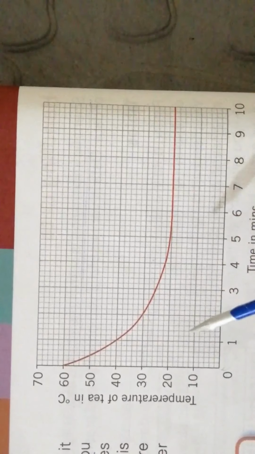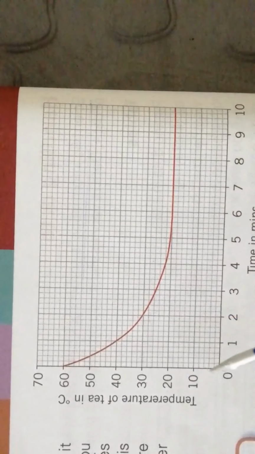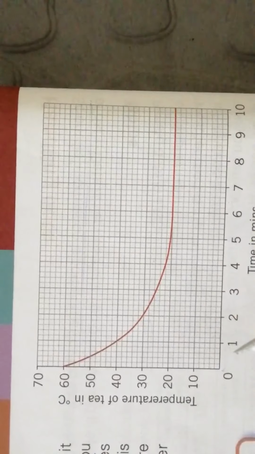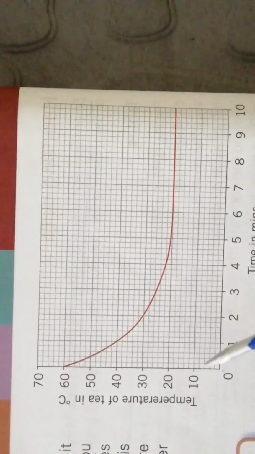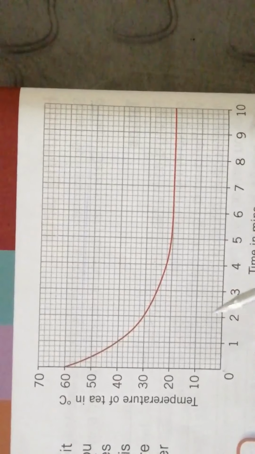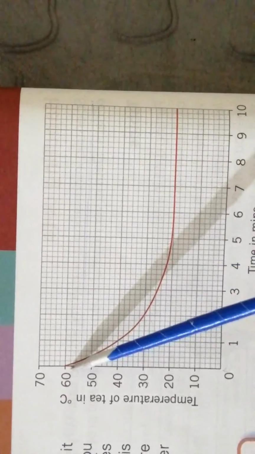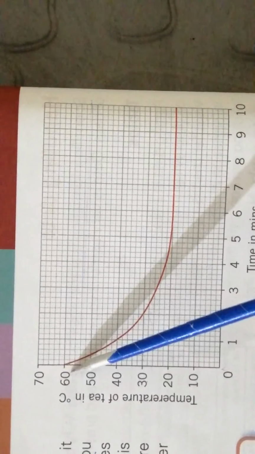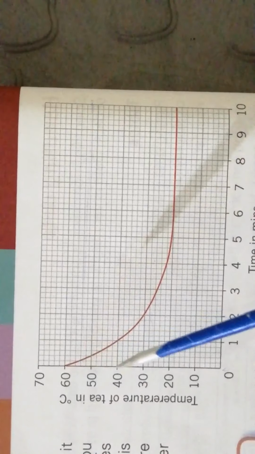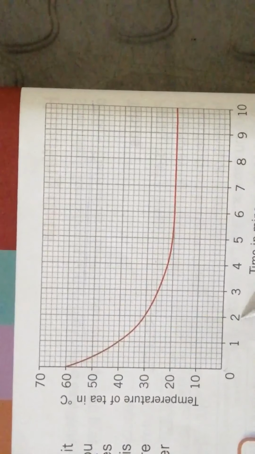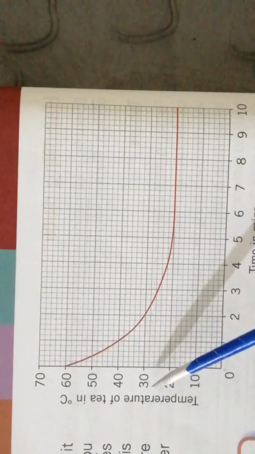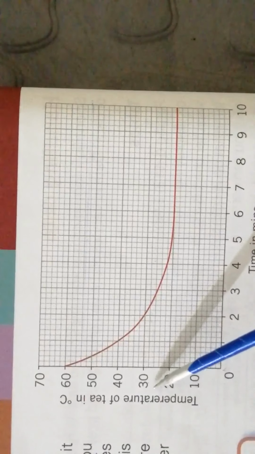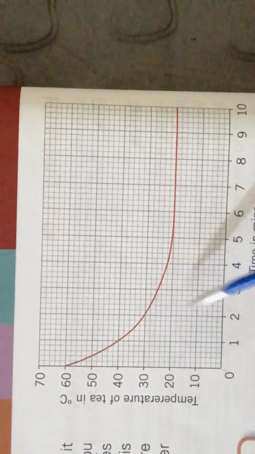So I am repeating all the answers once again for this line graph, question number 1, which is given on page number 10. Answer of the first question is 60 degrees Celsius. Write it down quickly. Answer of the second part, that is B part, is 2 minutes, because the fall of temperature was observed at 30 degrees Celsius within 2 minutes.